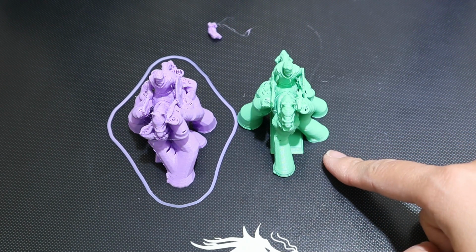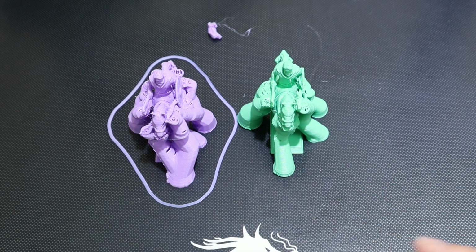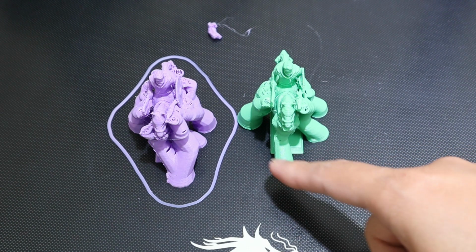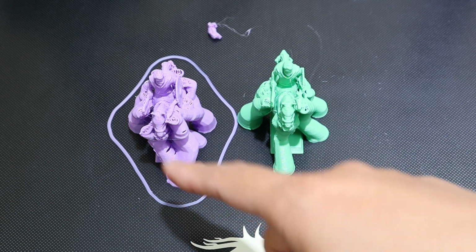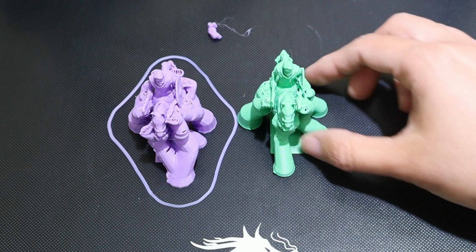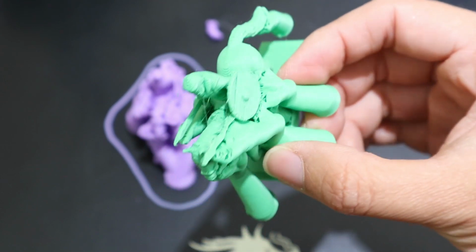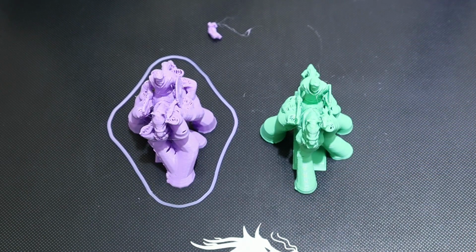This one took 2 hours, 2 minutes to print, and this one is 2 hours, 28 minutes, much more time. And you can tell by the support here that it is different from this one. It's bigger. It actually needs more support for the same model that I printed with the 5.3.1. So this is the 5.3.1. It's quite a complete model. This one is quite good. Let me take the purple out also so you can see them together.